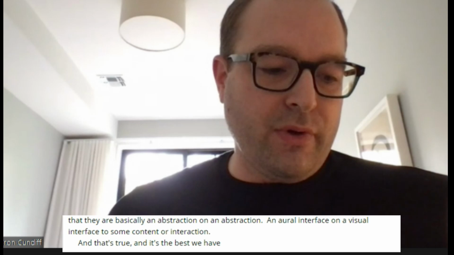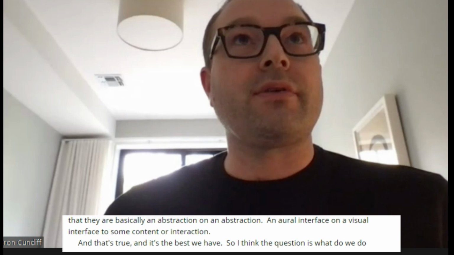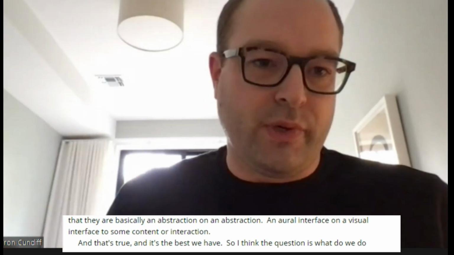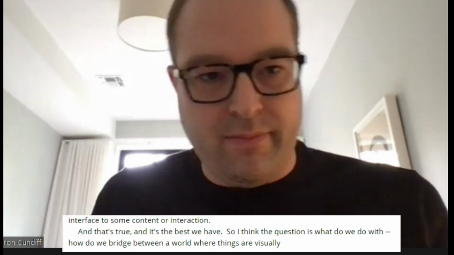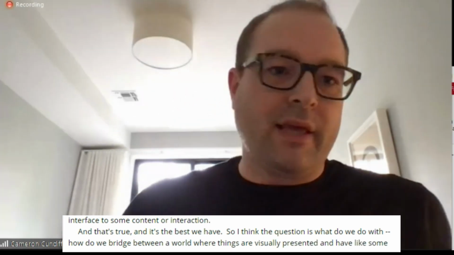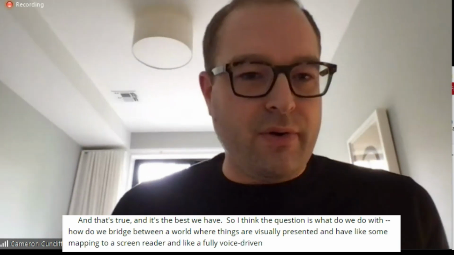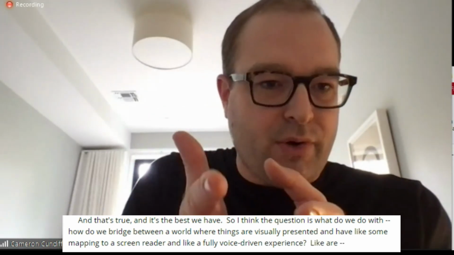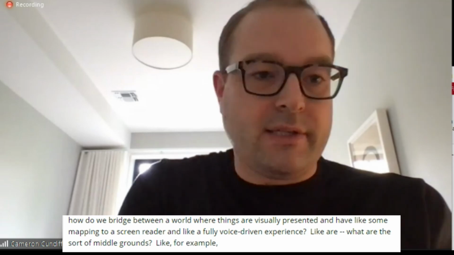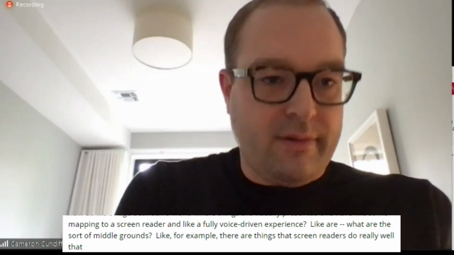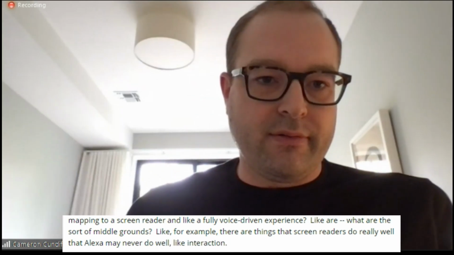So I think the question is, how do we bridge between a world where things are visually presented and have some mapping to a screen reader and a fully voice driven experience? What are the sort of middle grounds, right? For example, there are things that screen readers do really well that Alexa may never do well, like interactivity, rich interactivity with links.